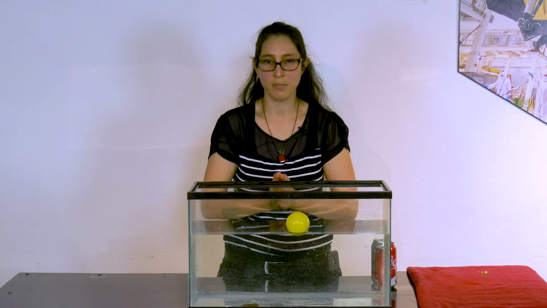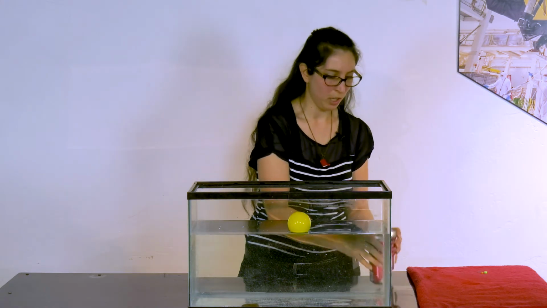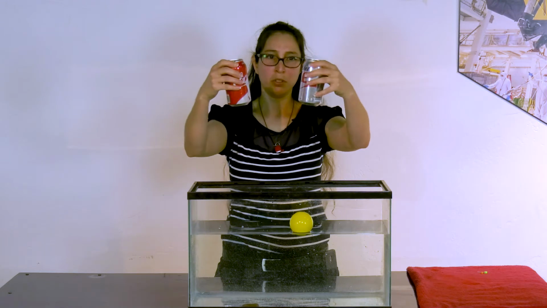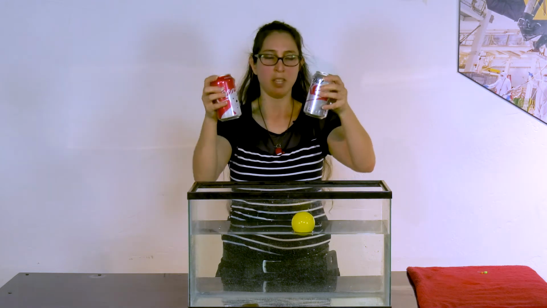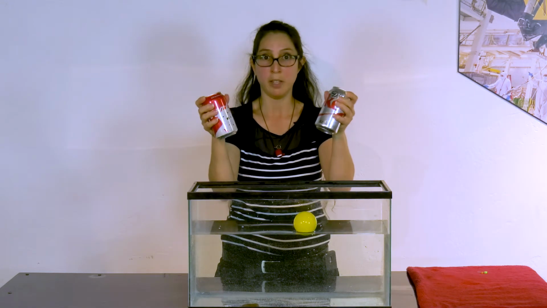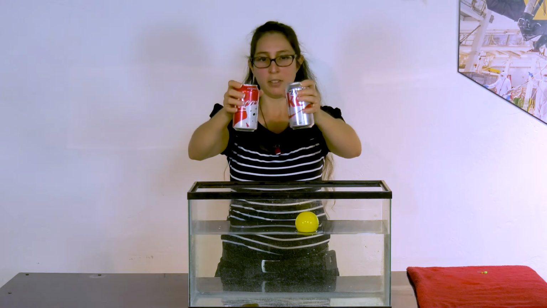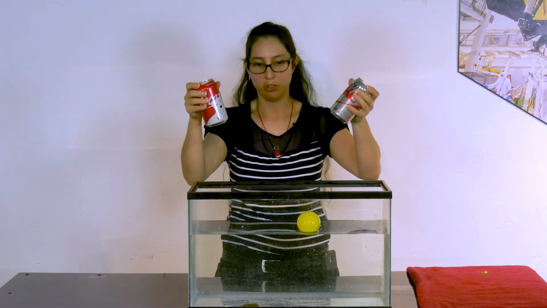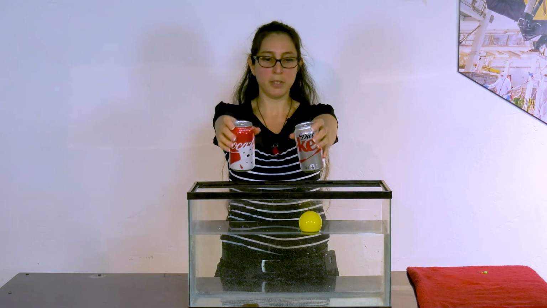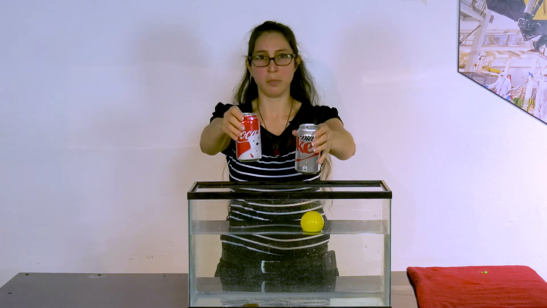I'm going to try two things that are actually a lot more similar. I have two soda cans, and they're really almost the same. They weigh pretty much the same. They're the same size, and really just the color is different as far as I'm concerned. I'm going to put them inside and see if they do the same thing or something different.